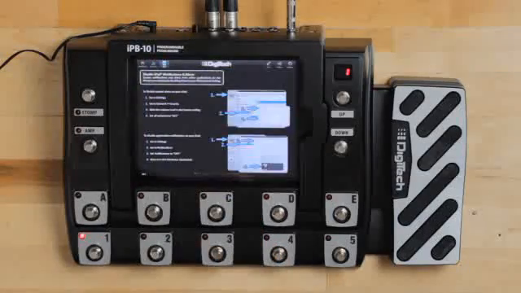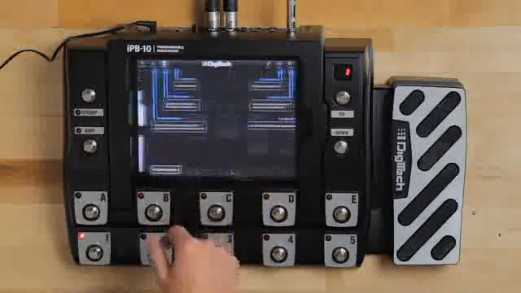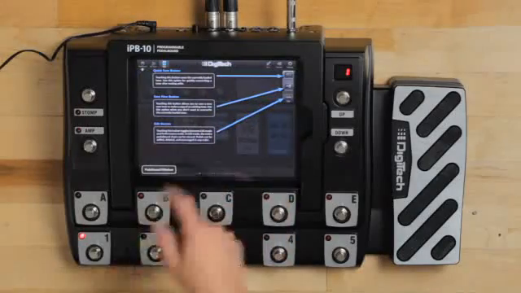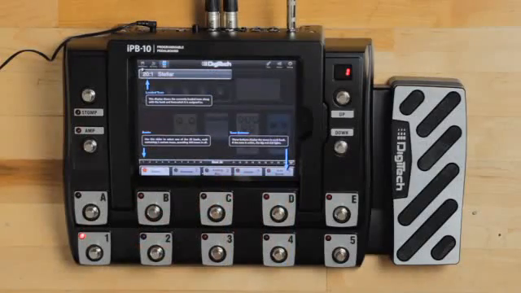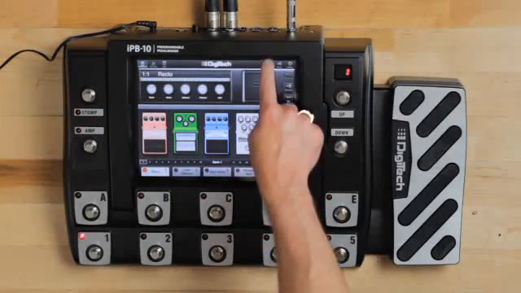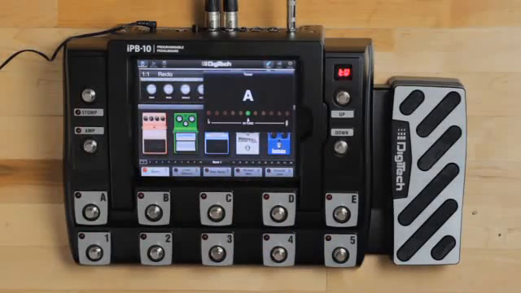Next screen is the Help screen. This is where you can navigate all the different help items in the app to help you understand how to use it. Over here on the right we have the tuner icon. Here we can tune the different strings of the guitar.